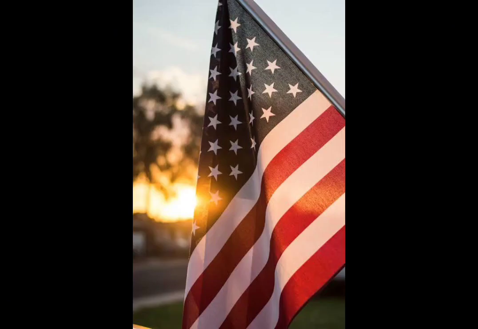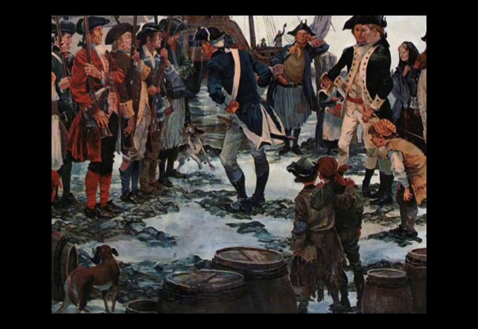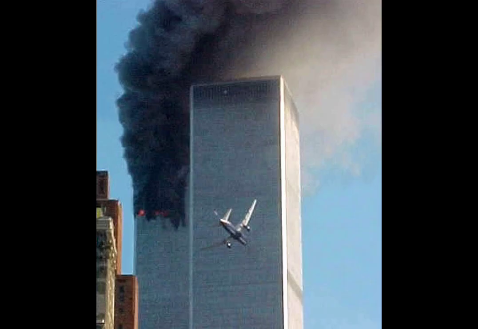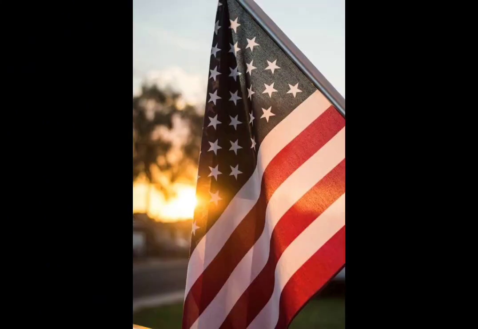The U.S. faced challenges such as the Vietnam War, economic recessions, and the 9/11 terrorist attacks in 2001, shaping its domestic and foreign policies. Today, the United States remains a diverse nation, grappling with contemporary issues ranging from political polarization to climate change, as it continues to evolve in the 21st century.